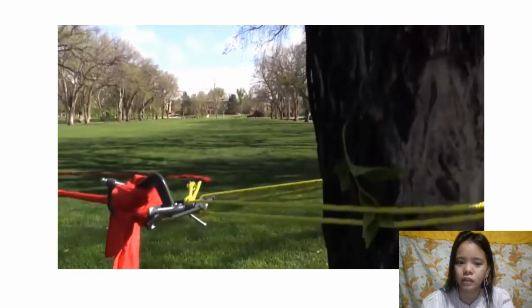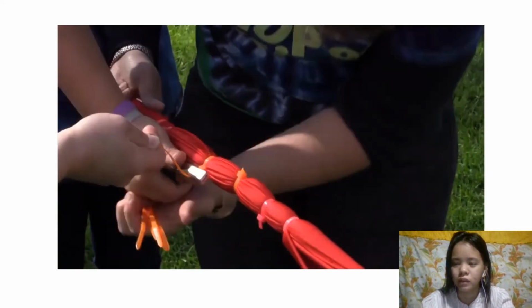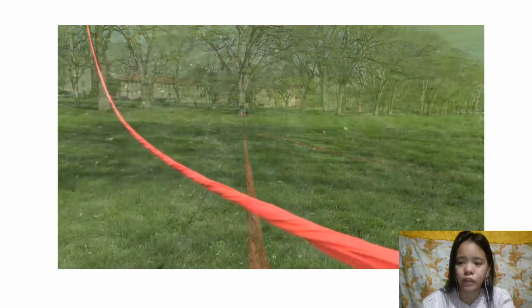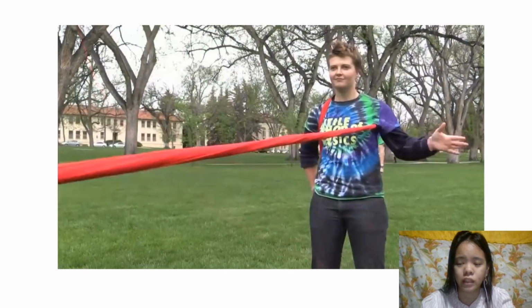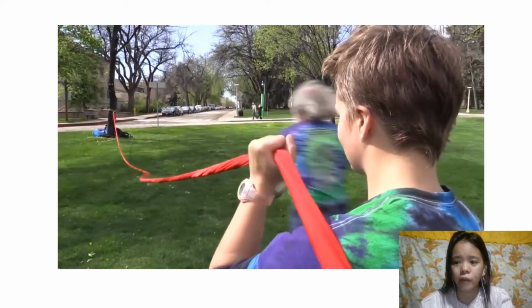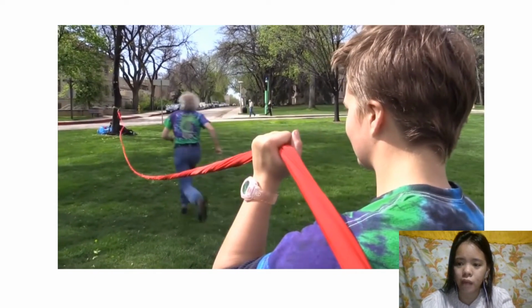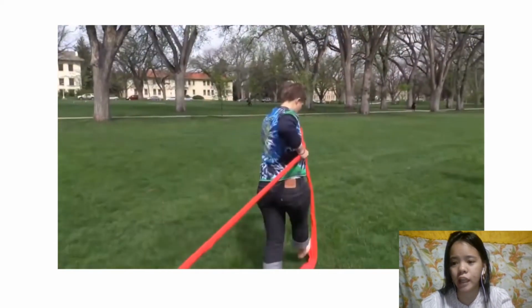So here is another example of oscillation. It's called a catchy wave. A wave occurs when the fabric is bounced from its equilibrium position and the energy is transferred down to the fabric. When the wave reaches the end of the fabric, it bounces back, similar to when a sound wave hits a barrier and creates an echo.